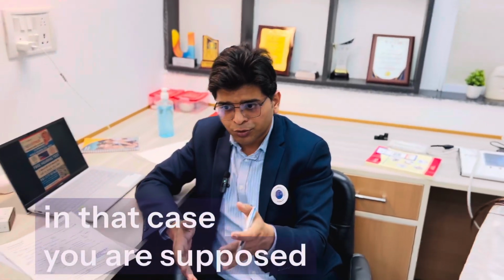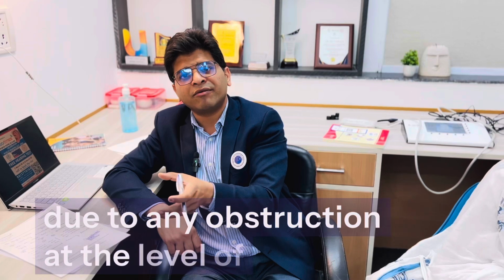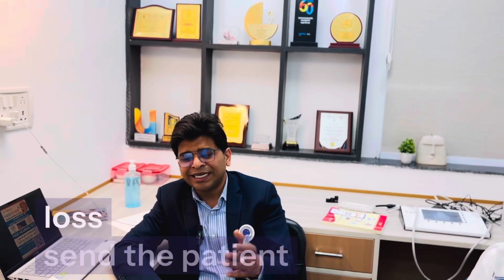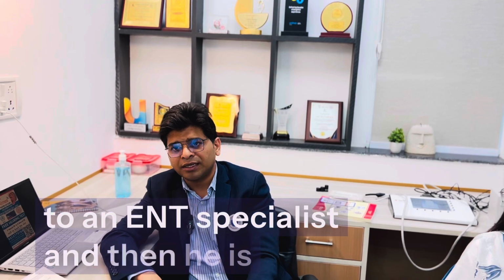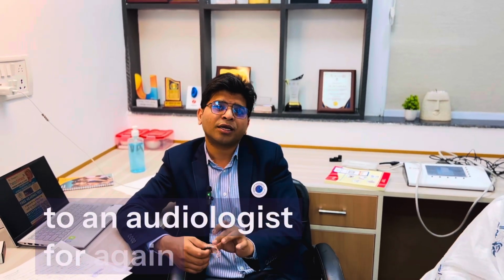And if the patient is diagnosed with hearing loss, in that case you are supposed to manage it with the help of hearing aid. If the hearing aids are not helping, you can do the management with the cochlear implant. And if you are finding any hearing loss which is due to any obstruction at the level of middle ear or outer ear, or some infection or whatever it is, which is not sensorineural hearing loss but a conductive or mixed hearing loss, send the patient to an ENT specialist, and then he is going to do the management with the medication or surgery. And again, if the hearing loss is still there, then they come to an audiologist for again the management with the hearing aid or cochlear implant.